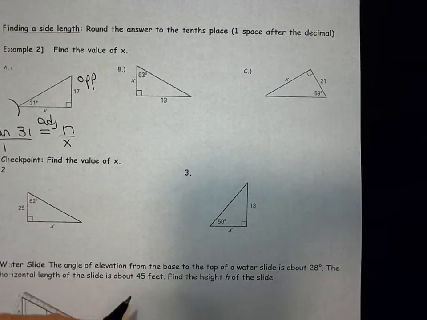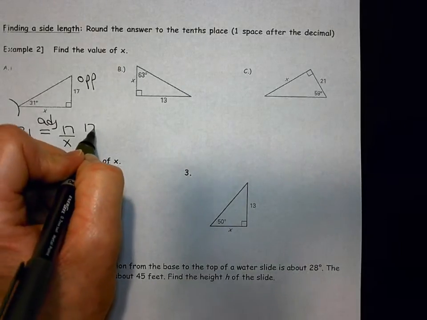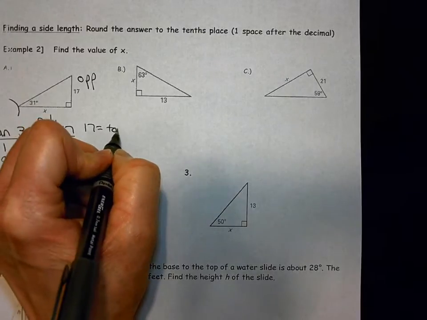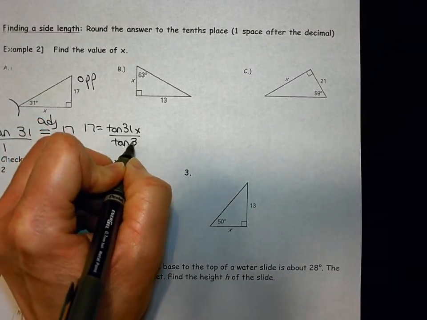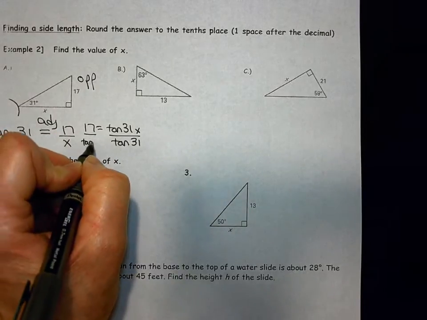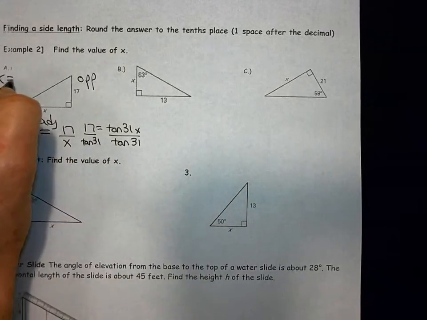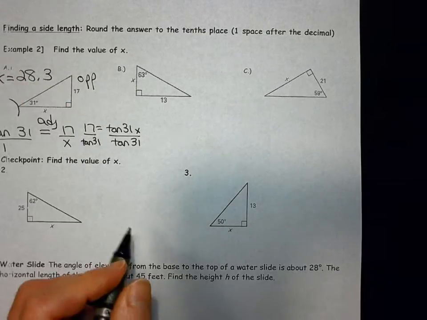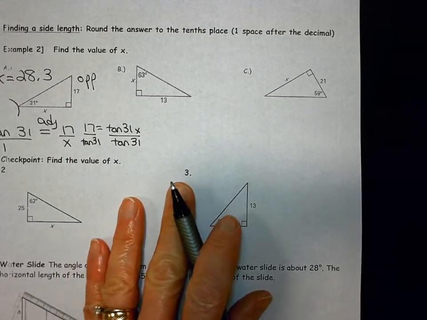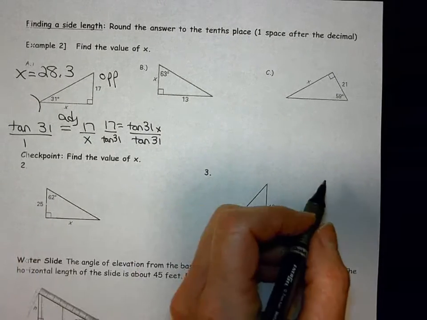We cross multiply. It becomes 17 is equal to tan of 31 times x. We divide both sides by the tan of 31. So x in this case is going to be 28.3. Okay, we move on to the next one.